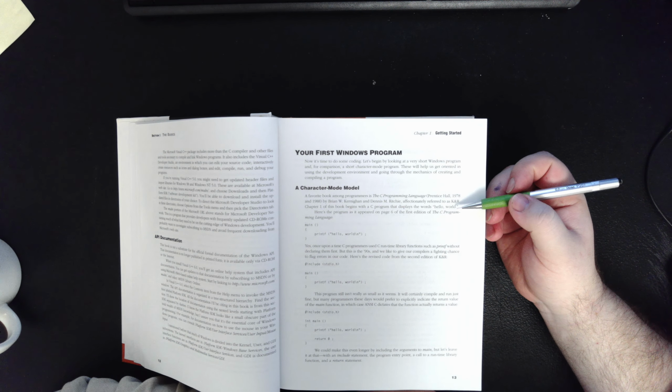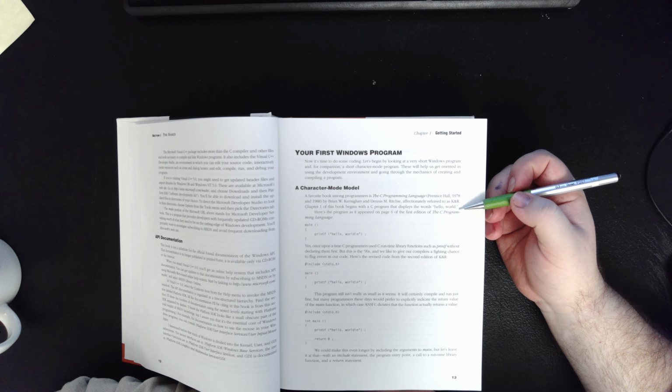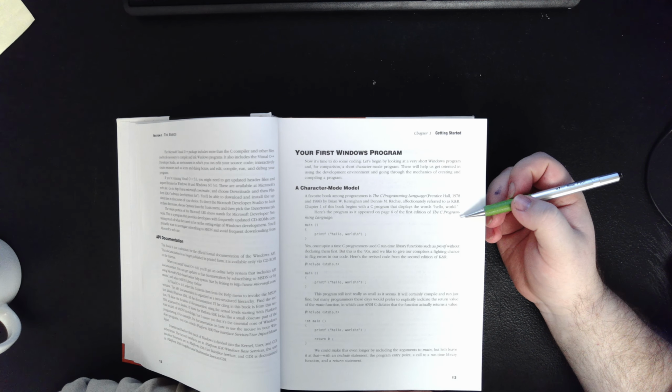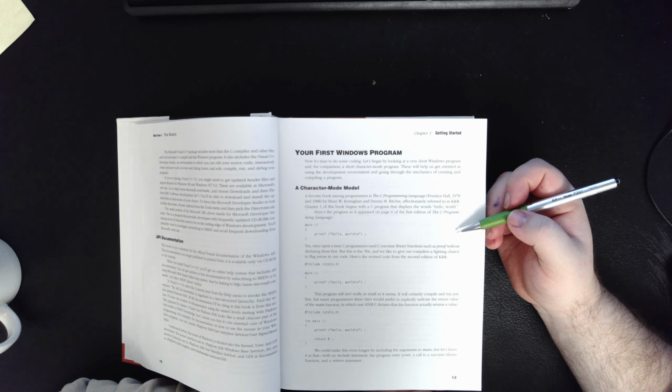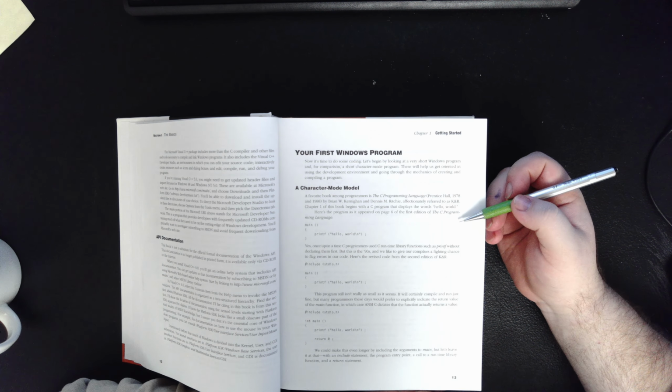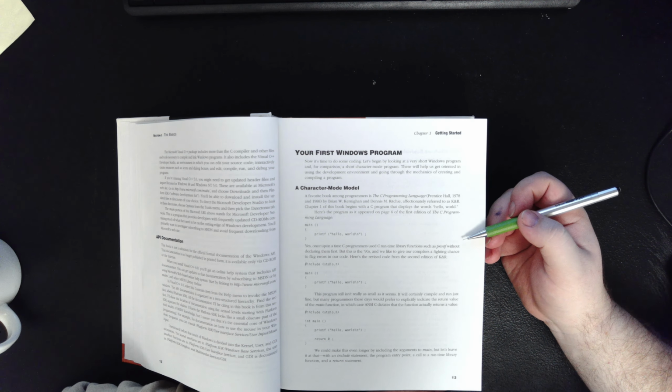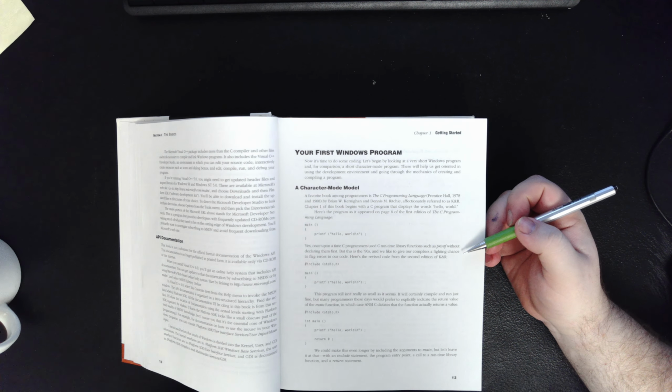Chapter 1 of this book begins with a C program that displays the words Hello World. Here's the program as it appears on page 6 of the first edition of The C Programming Language. We have a main function containing one statement of printf of hello world. Yes, once upon a time, C programmers used C runtime library functions such as printf without declaring them first. This is the 90s. We like to give our compilers a fighting chance to flag errors in our code.